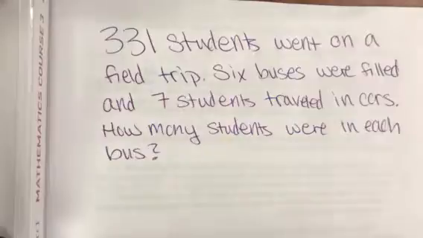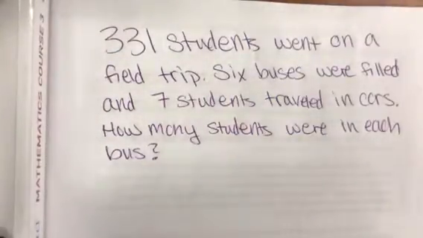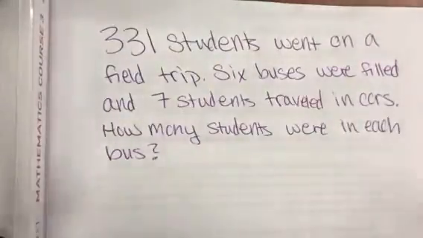Now, we've got 331 students went on a field trip. 6 buses were filled and 7 students traveled in cars. How many students were in each bus? Now we've got to think.